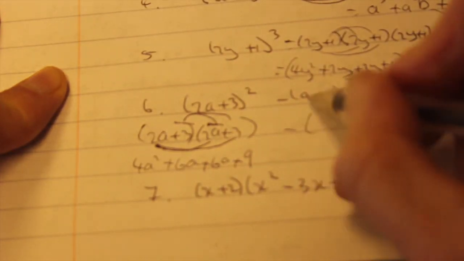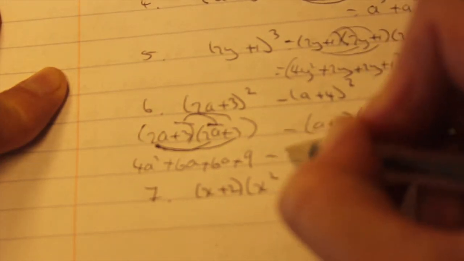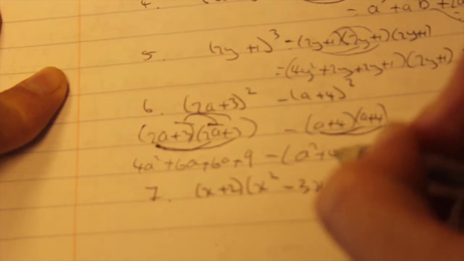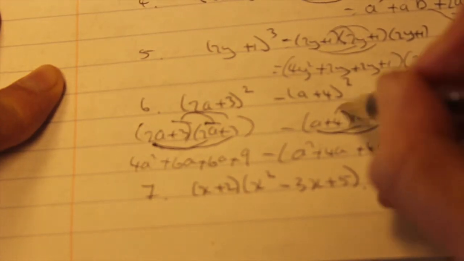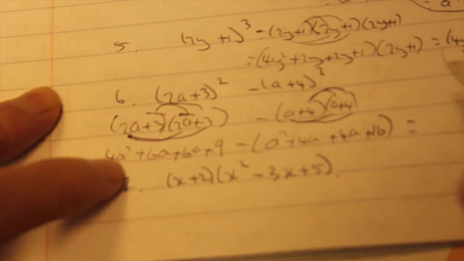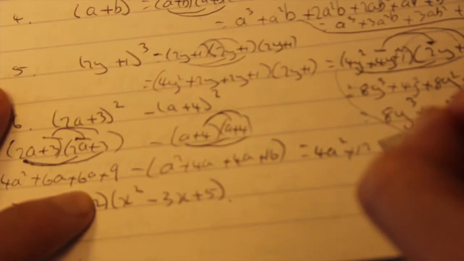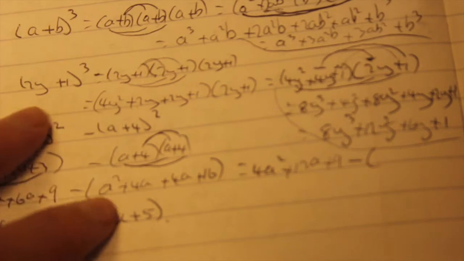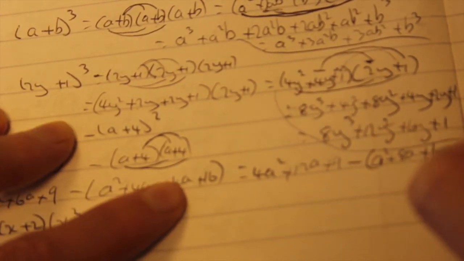Now I'm going to do exactly the same for the second bracket. So it's a plus 4, a plus 4. So multiplying that through, a times a is a squared. A times 4 is 4a. Now taking your 4 through, so it's 4a, add 16. And tidying that up, that becomes 4a squared, 6a plus 6a is 12a, plus 9, minus, and that second bracket tidies up to give you a squared, 4a plus 4a is 8a, plus 16.